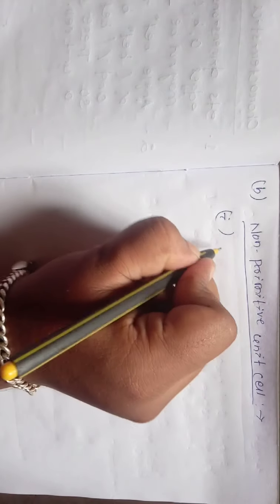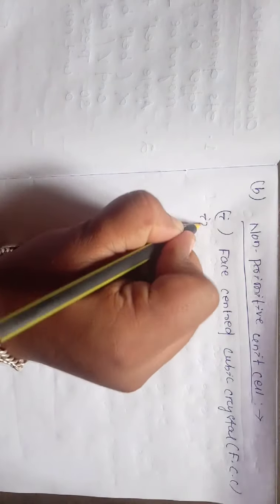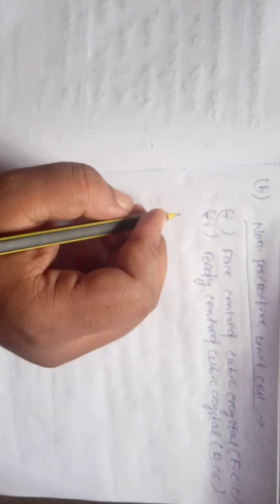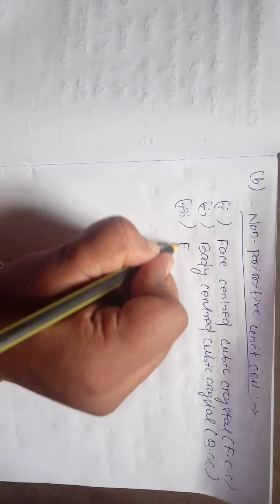Non-primitive unit cells are of 3 types. First one is face centered cubic crystal, which is otherwise known as FCC, and the next one is body centered cubic crystal, that is BCC, and the third one is end centered, ECC.